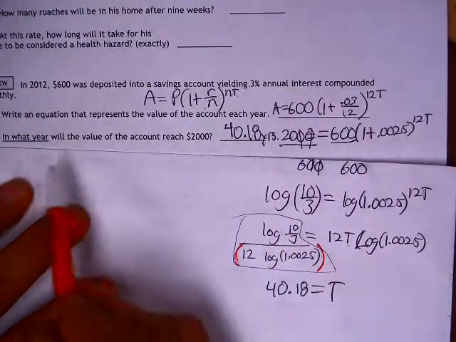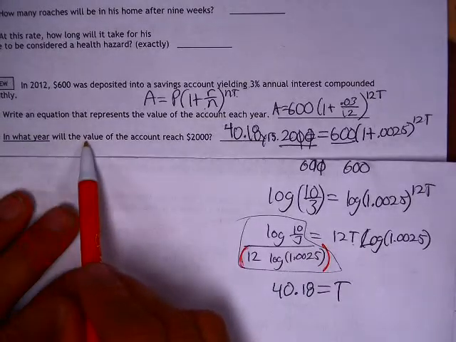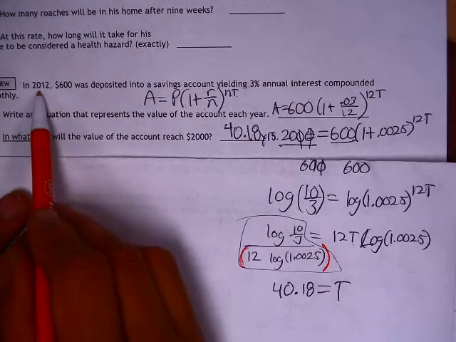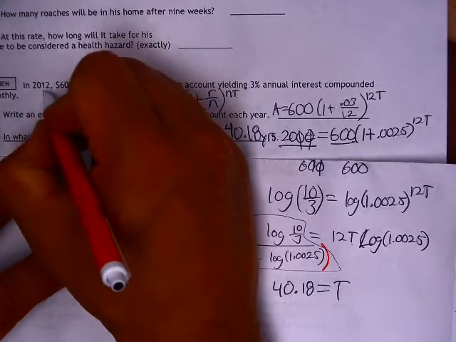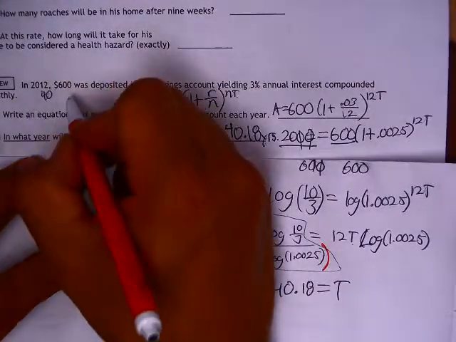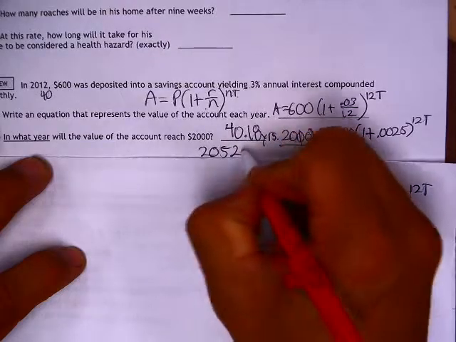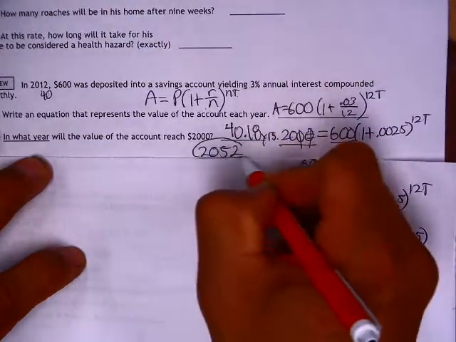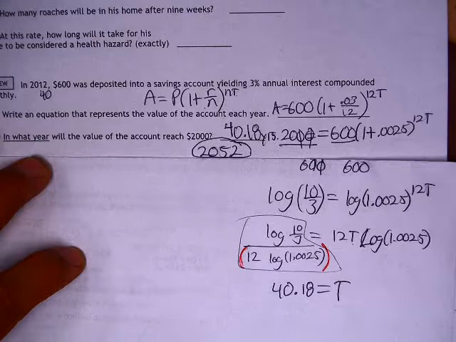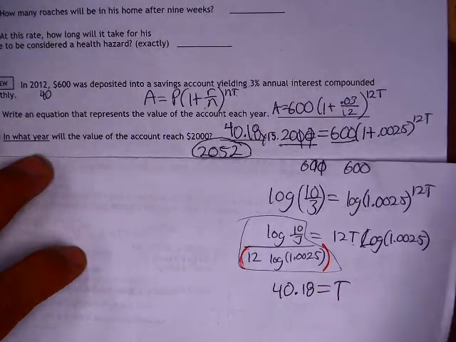However, if we want to actually answer the question correctly, in what year? If this was 2012, and we add 40 years to that, actually 40.18, we come out with the year 2052, and then a couple months in or so. So that's the actual answer to the question.